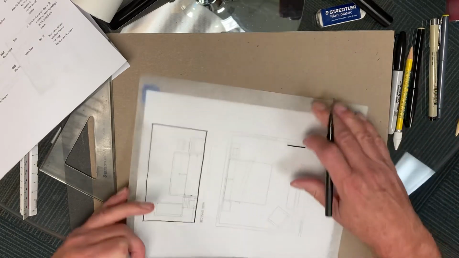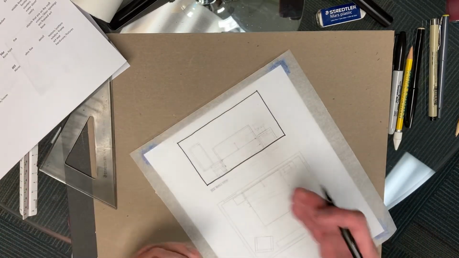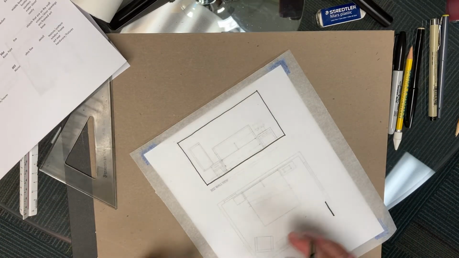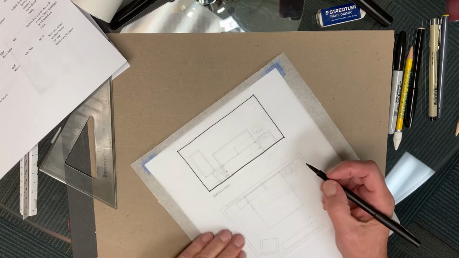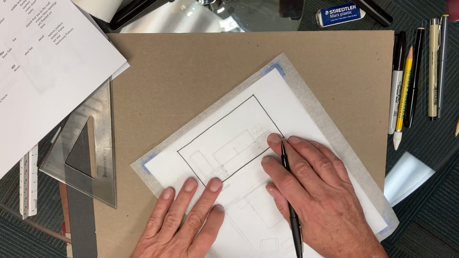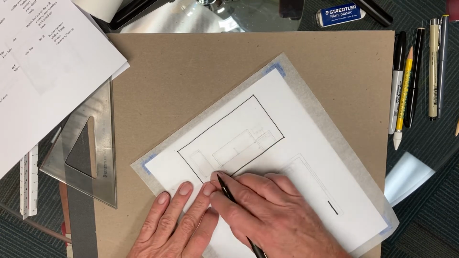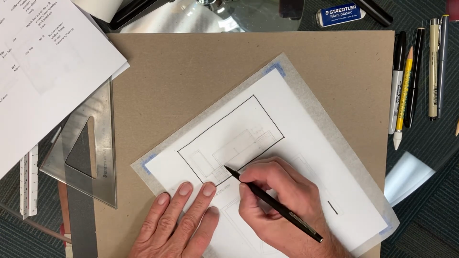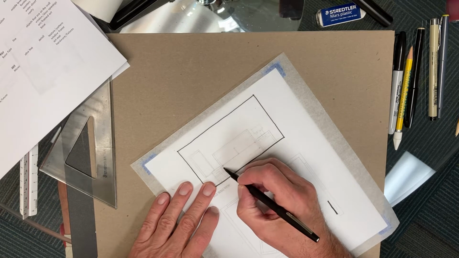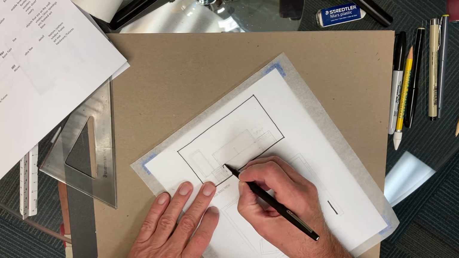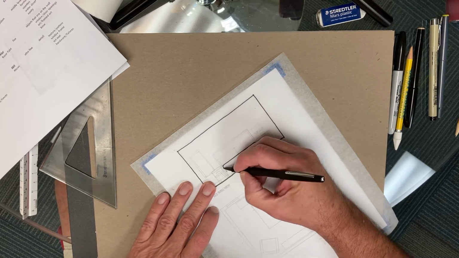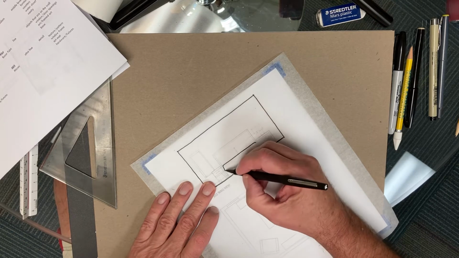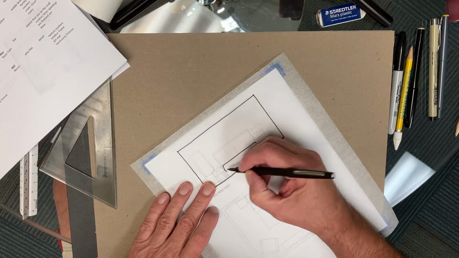Now, with your flare pin, everything that's closest to us, which would be the bottom of the bed and my two tables, can be done in the flare pin. So I'm going to go ahead and I'm going to add just a little, because I want that to be rounded there.